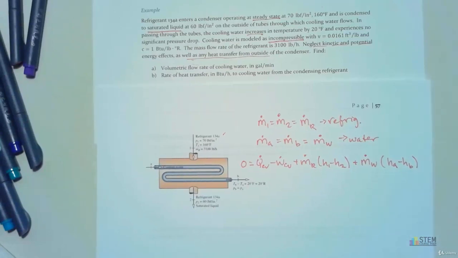So that's what we end up with. We have to have both of the fluids in there because both are entering the system, so they all contribute to the energy balance equation.